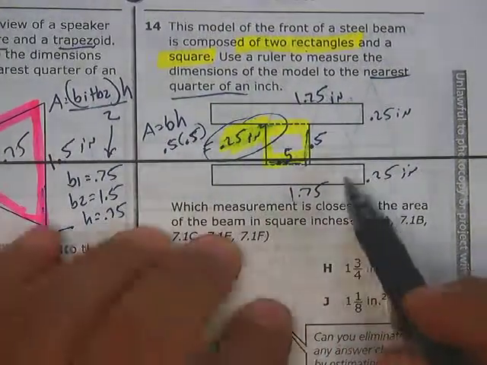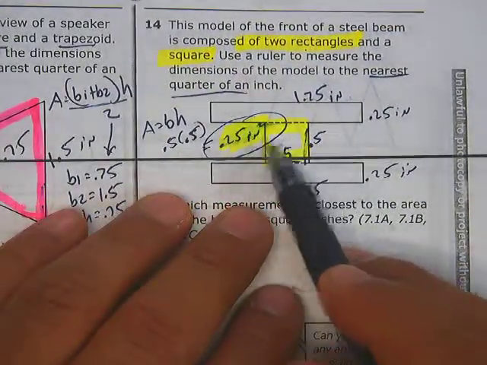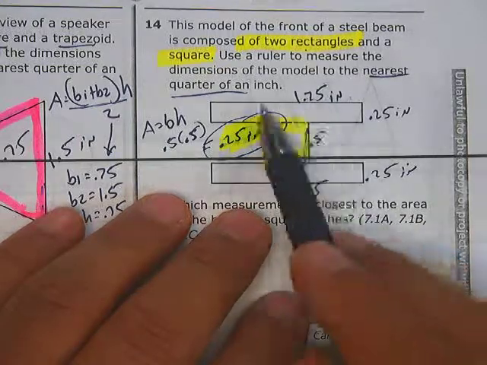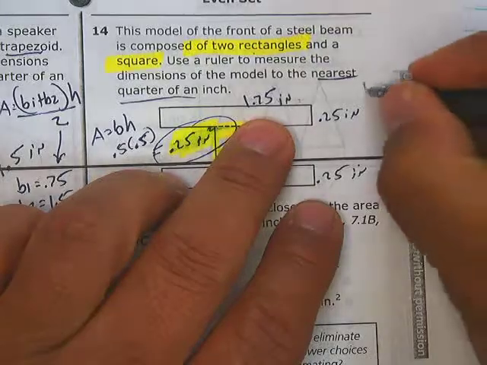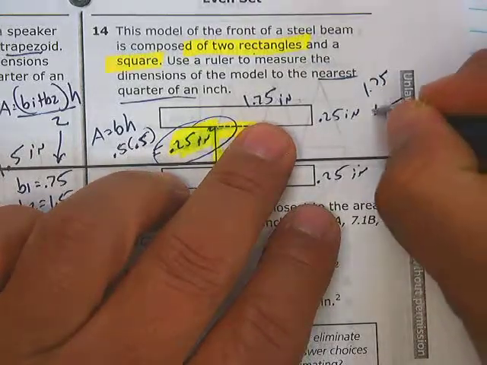So make sure we understand this is the area of the square. This one here. Okay, area of the square. And so that tells me that this is 0.25 square inches. Now I need to find the area of this rectangle.